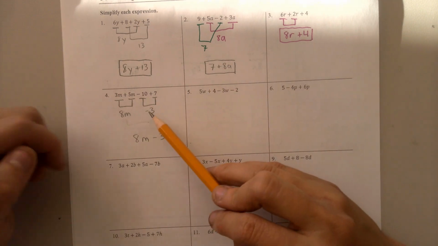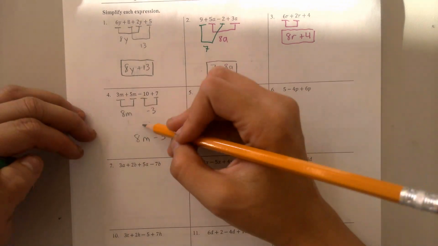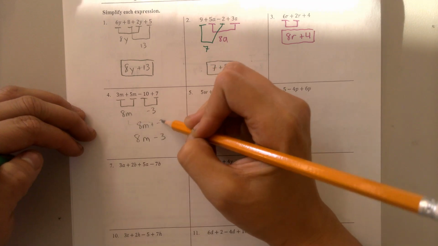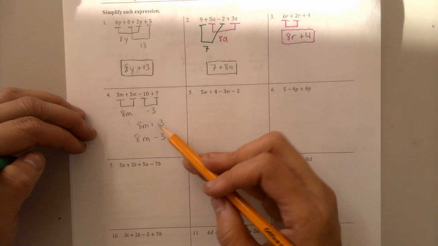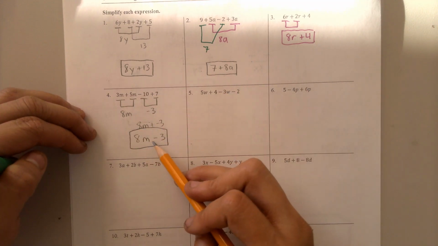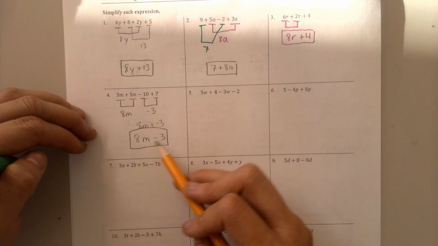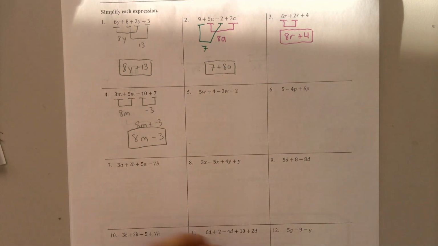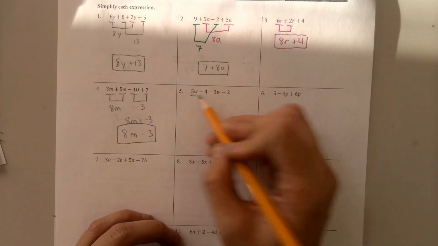So whenever it's a minus, it's really 8m plus negative 3, but that actually just turns into a minus, so this is the way that we want to write it. So if you ever see a negative, instead of a plus that number, it's just going to be 8m minus 3. Okay, let's do 5w.